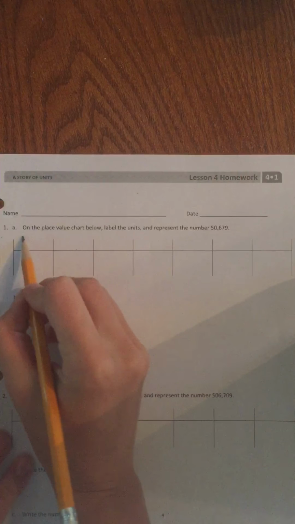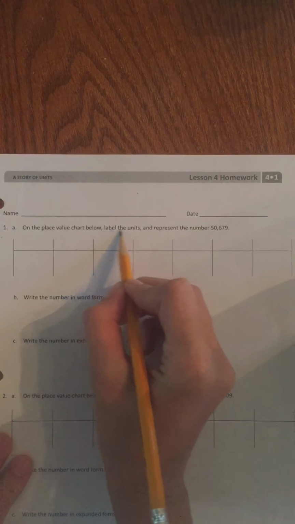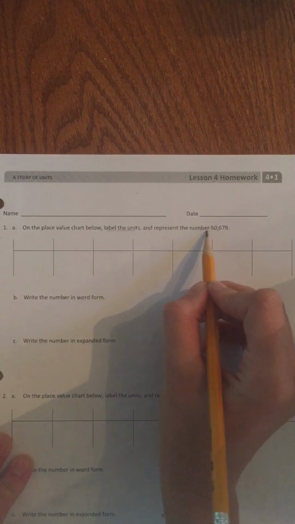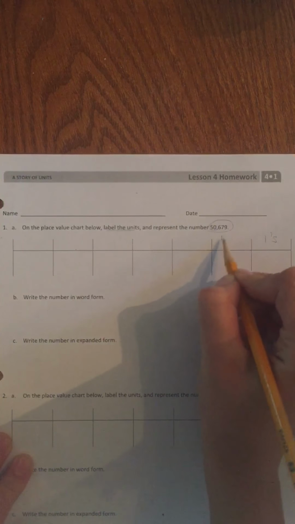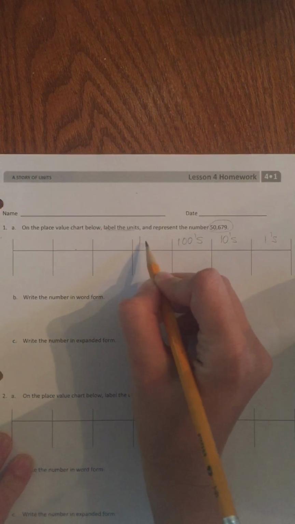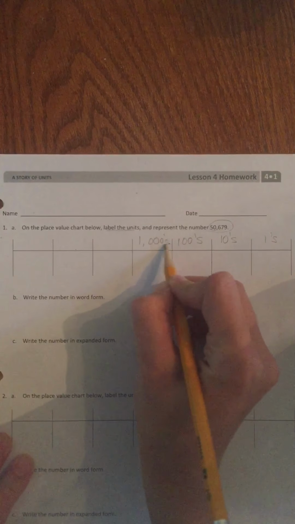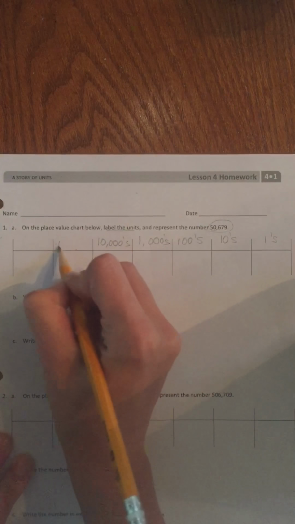Okay, so we've been working with expanded form, and this first question on their homework is going to say, on the place value chart below, label the units and represent this number. So I have them just label their place value chart before anything else. And I just let them do it like this and not do the actual words because this is just faster.